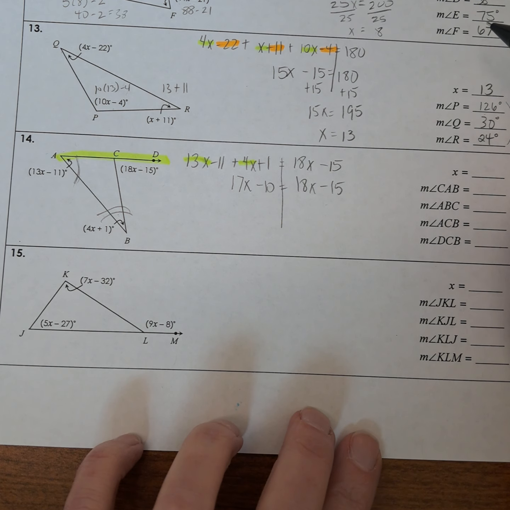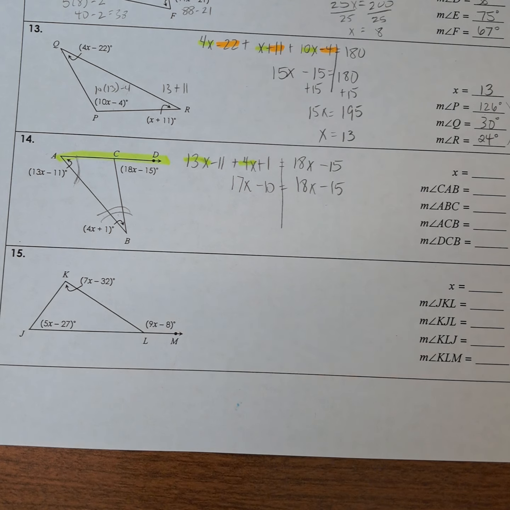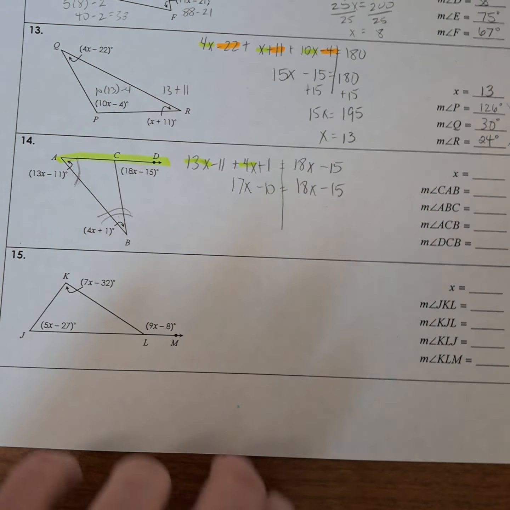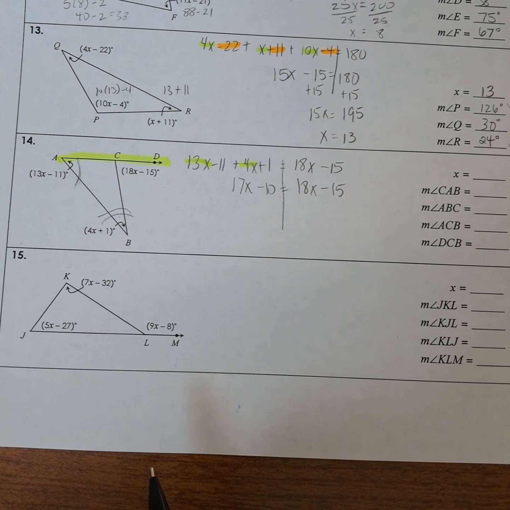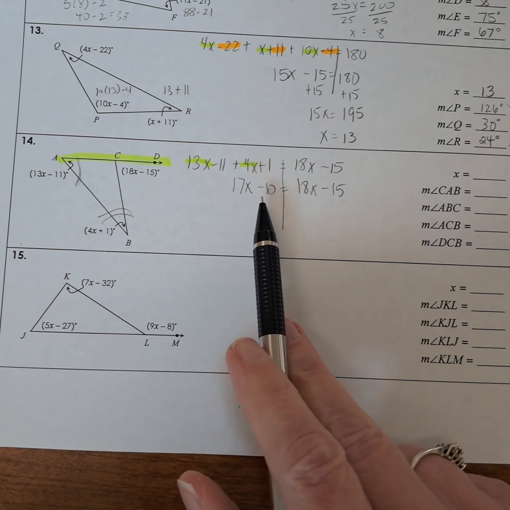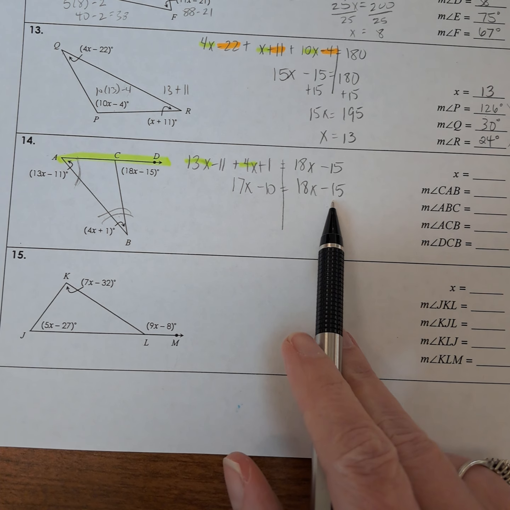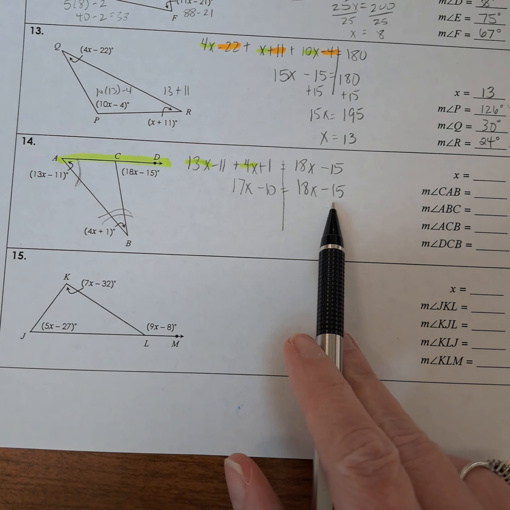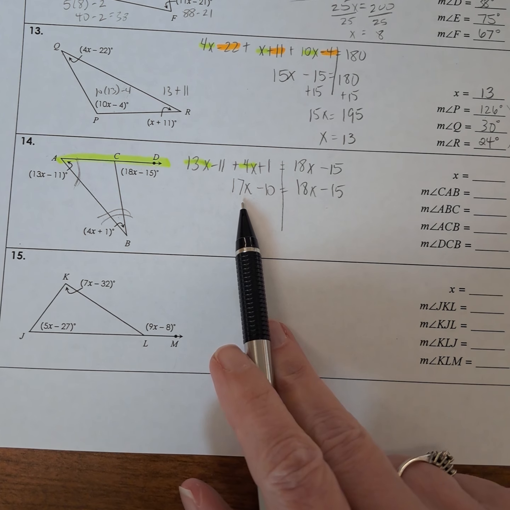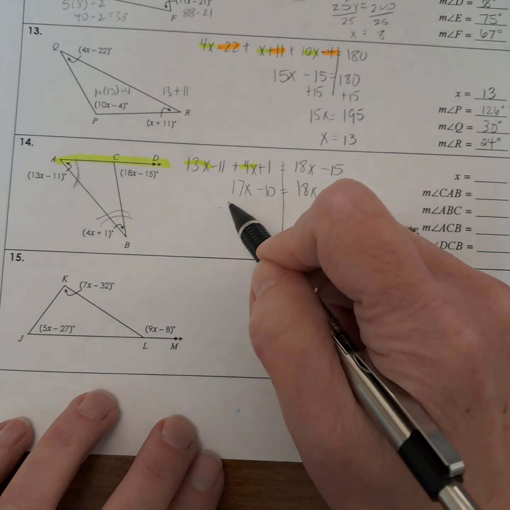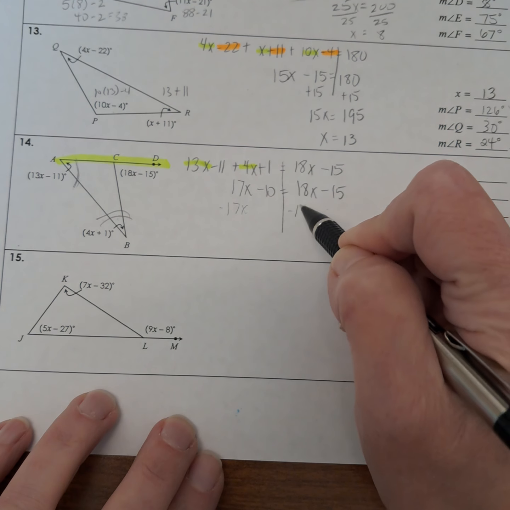Listen, I am a creature of habit, and I like shortcuts. What I'm saying is this. It doesn't really matter what you move first. You can move the 17x. You can move the negative 10. You can move the 18x. You can move the negative 15 first. It really does not matter. But since I prefer a shortcut, I will always move the smaller x first. I'm going to subtract 17x.